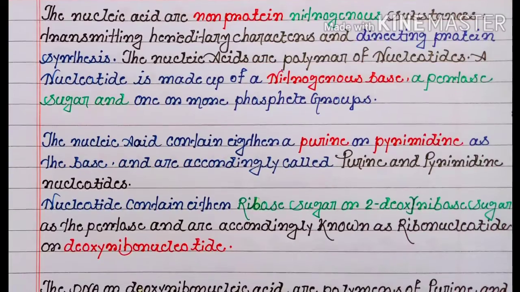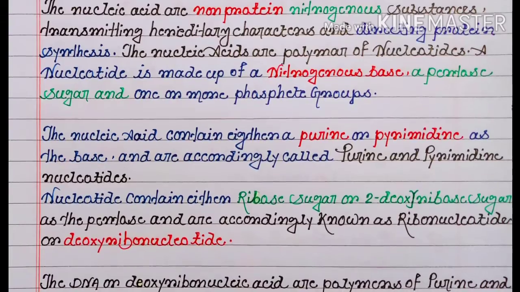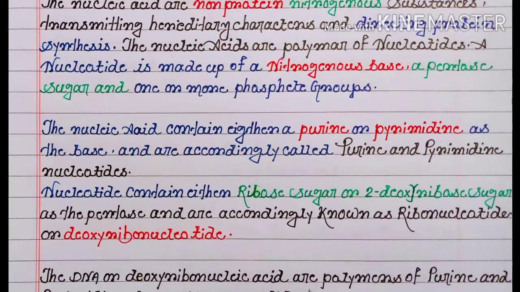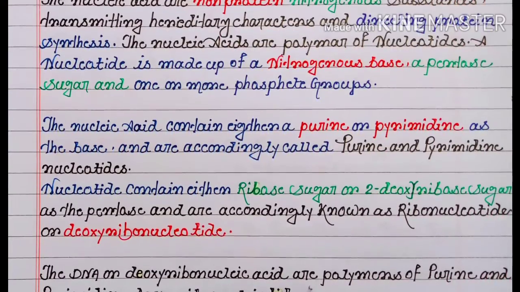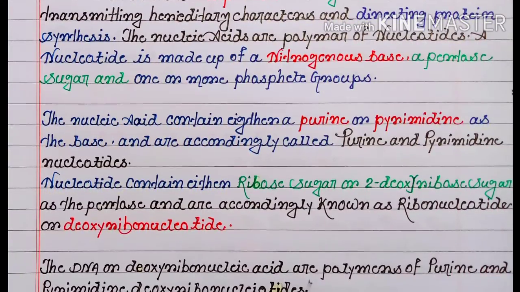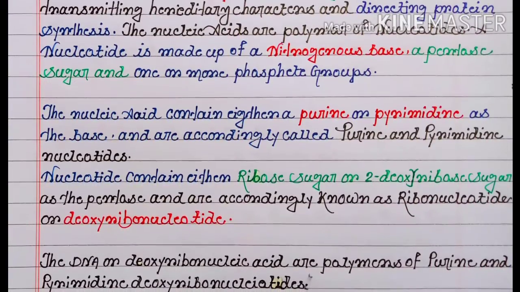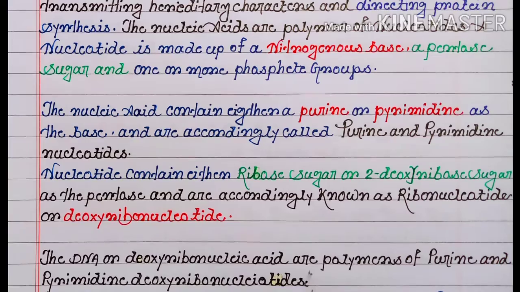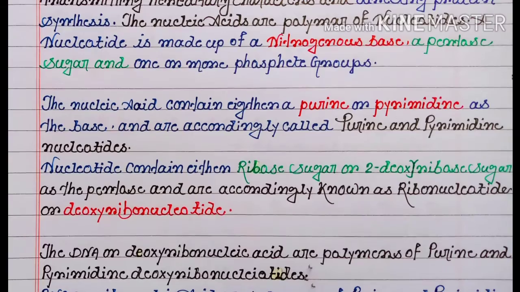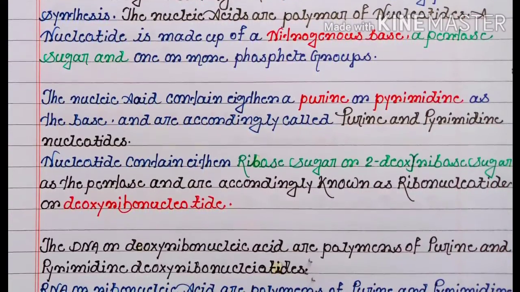The nucleic acids contain either a purine or pyrimidine as the nitrogen base and are accordingly called purine and pyrimidine nucleotides. Nucleotides contain either ribose sugar or 2-deoxyribose sugar as the pentose and are accordingly known as ribonucleotides or deoxyribonucleotides.